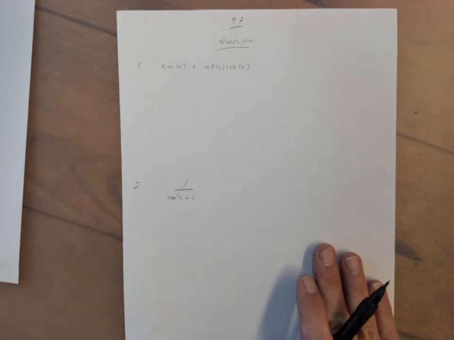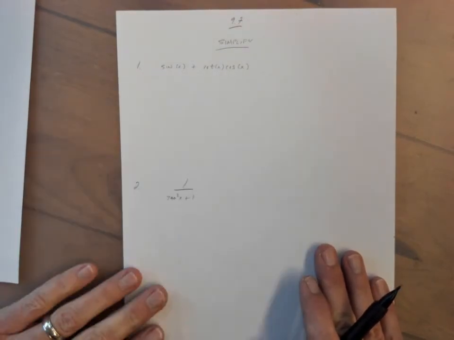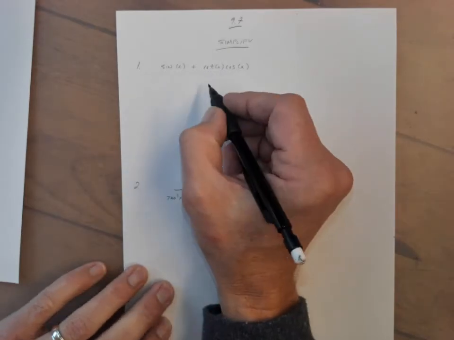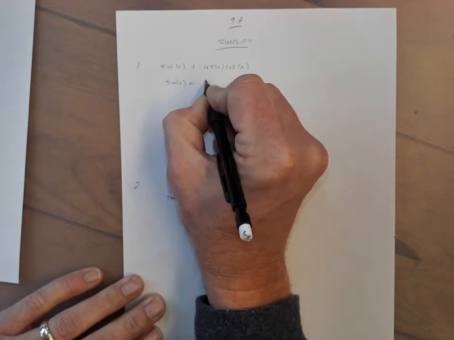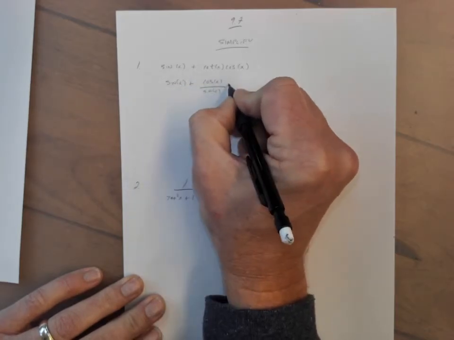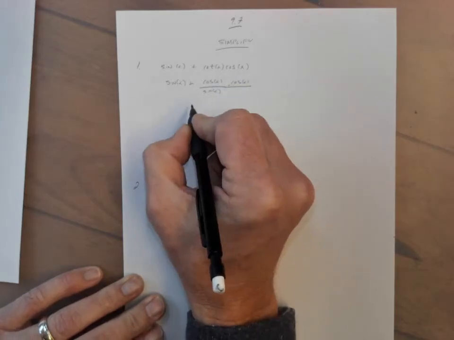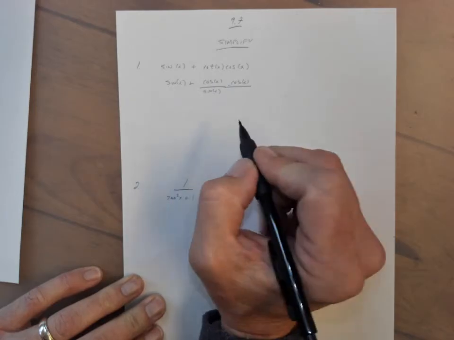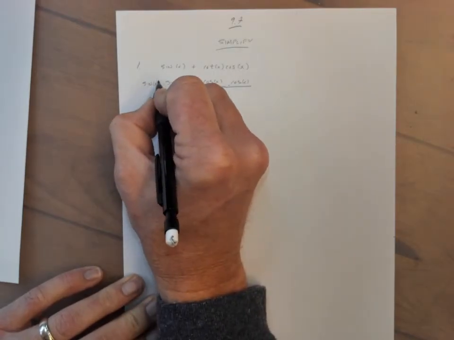Okay, so here I have sine x plus cotangent cosine. The first thing I think of when I look at cotangent is to change that to cosine over sine. So that gives me a cosine squared over sine. So I have a sum, and the only way I'm going to be able to add these two is if I have a common denominator.